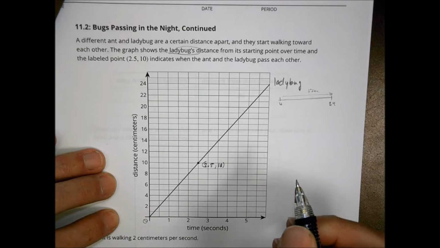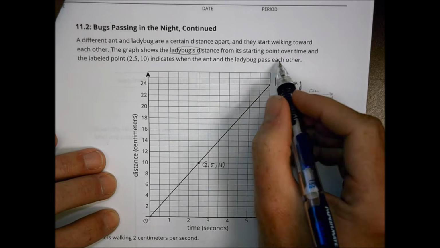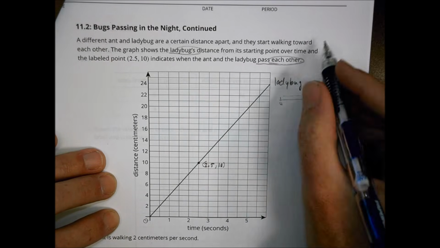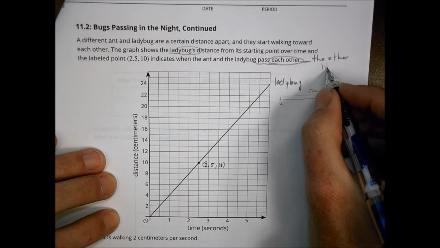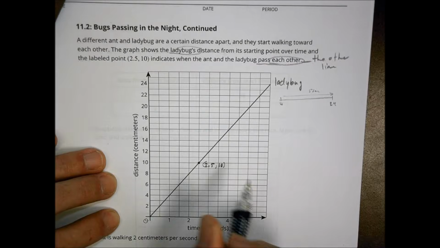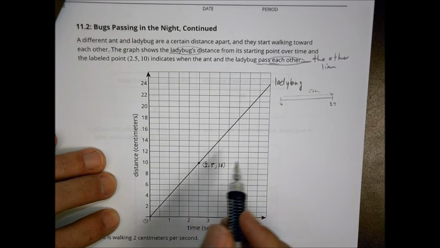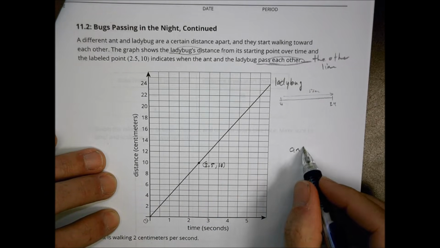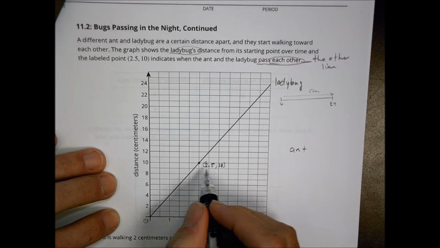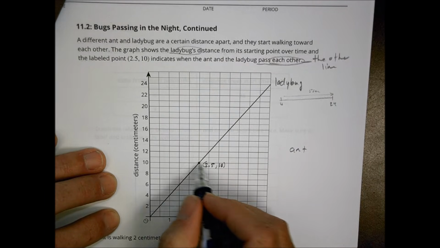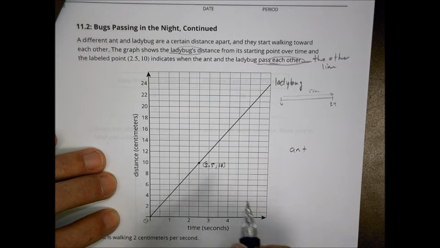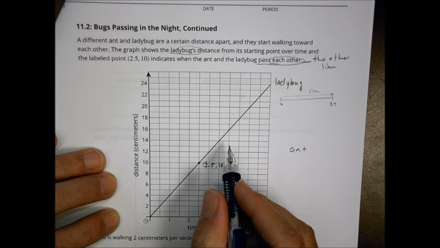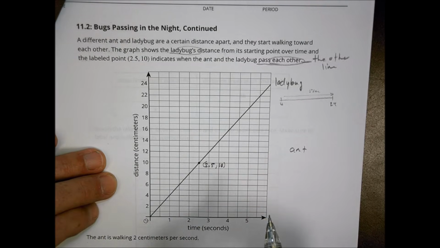We only have one line, but there should be another line here for the ant, right? That's just missing. And that ant line is going to go through this point. Now we don't know where it's going to go, but we know there's another line that goes through that point right there that shows when the ant and the ladybug are going to meet, when they're going to pass.